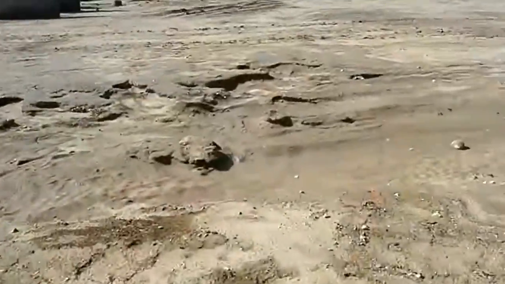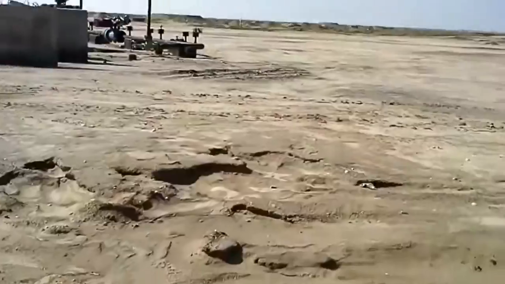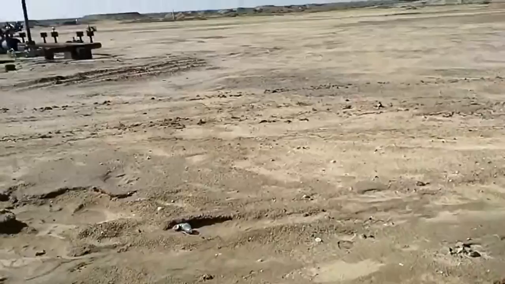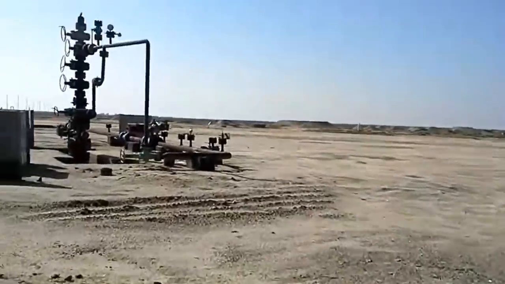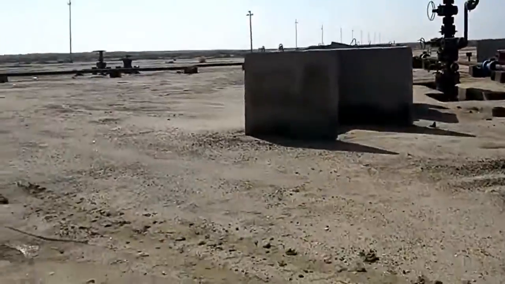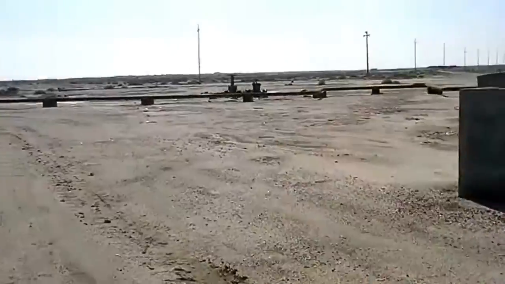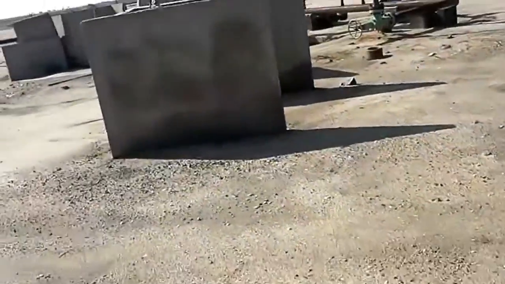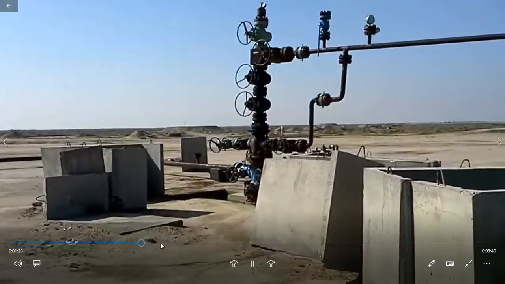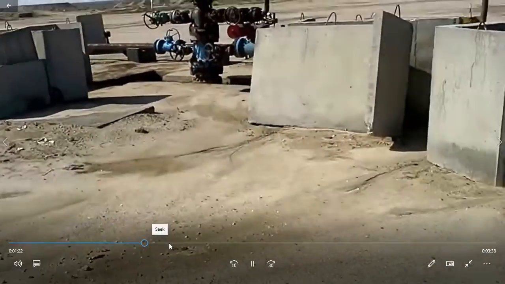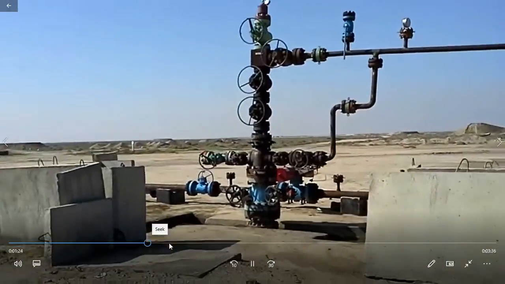This is another pipeline goes through this. Okay, wellhead area. You see it's kind of a big wellhead. Here we are, how it looks like.